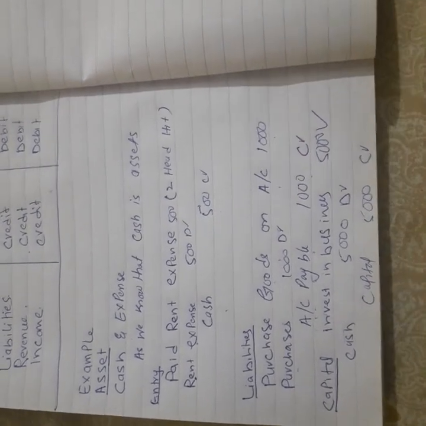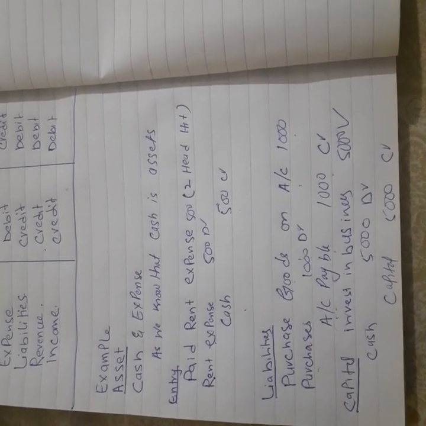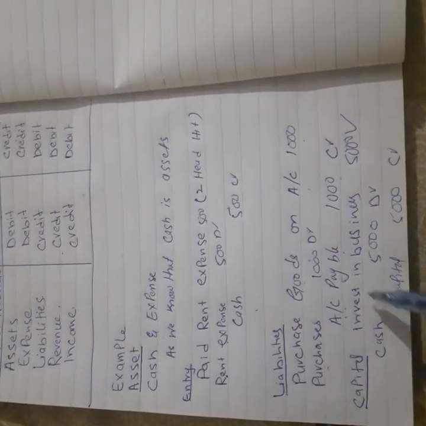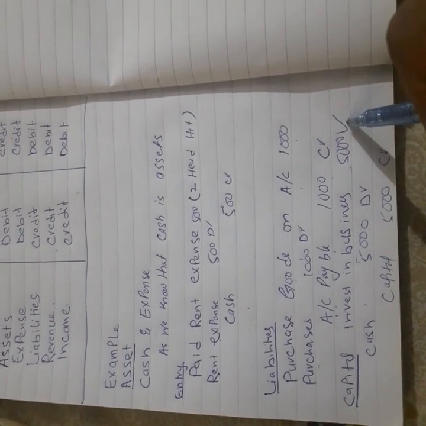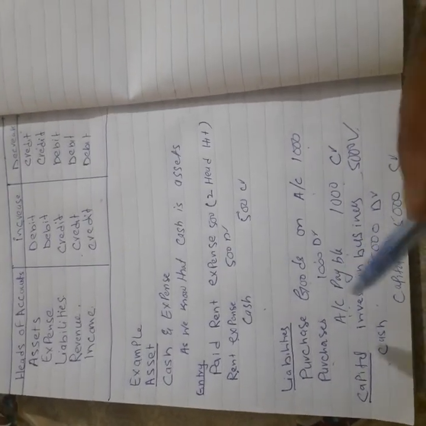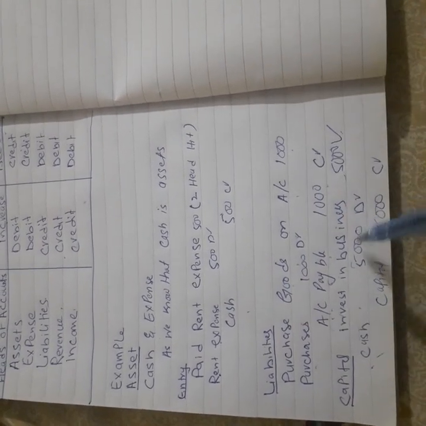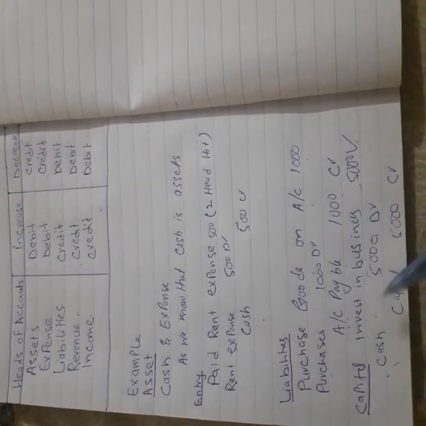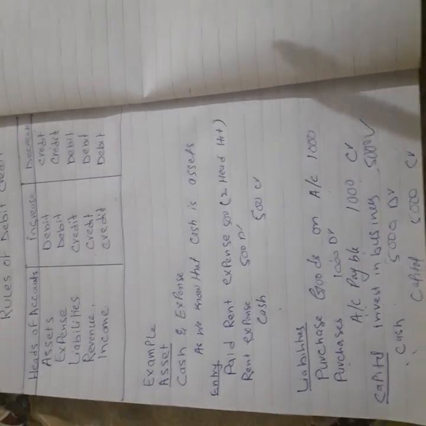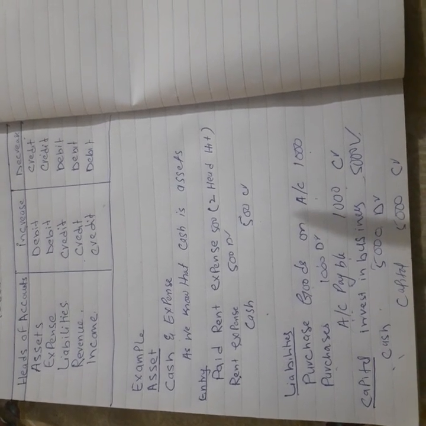And after that I want to share the example of the capital account. We all know that if the capital is increasing, it is also recorded on the credit side. So, invest in the business 5,000. If the person invests in the business, it is usually cash. Cash is an asset, and cash is increasing in the business. So cash is recorded on the debit side and capital is recorded on the credit side, because capital is also increasing in the business.